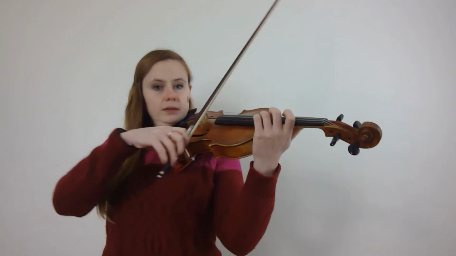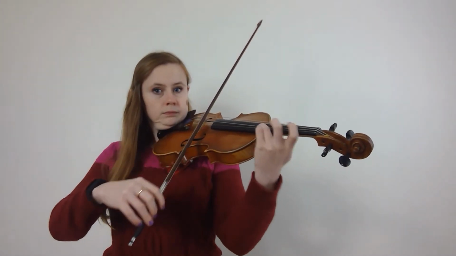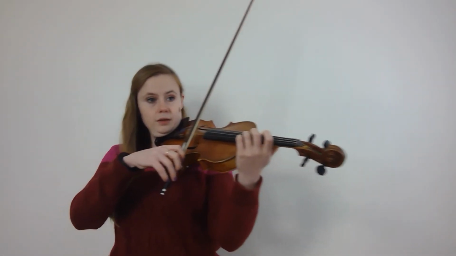So I'm going to use Meditation from Thais as an example of my vibrato mapping, which remember just means planning out exactly the type of vibrato that you want to use. So right on the first note, I want to create a crescendo. So I'm going to start out with maybe fast and narrow vibrato. And as I go through the note, I'm going to widen it up. So it might sound something like this. That helps me create my crescendo, right? So that note.